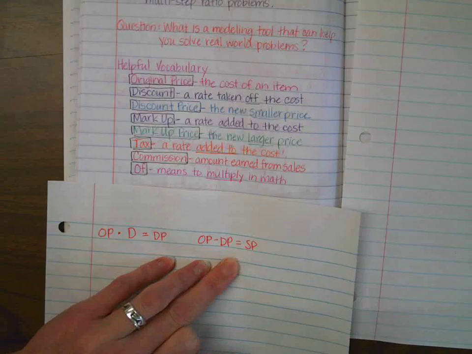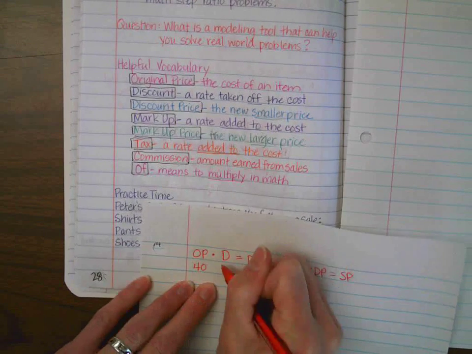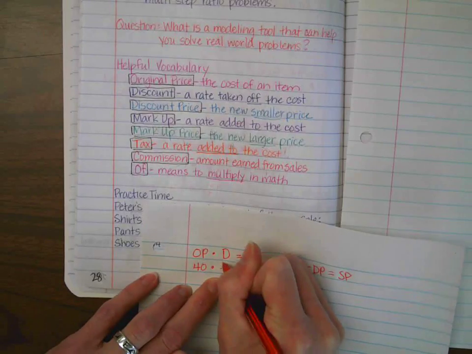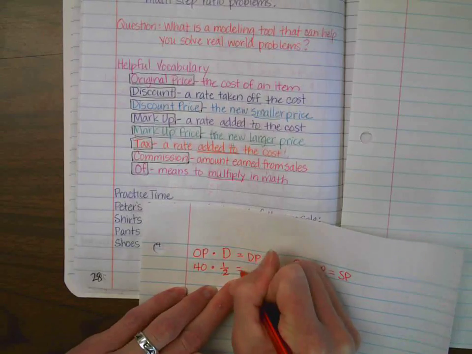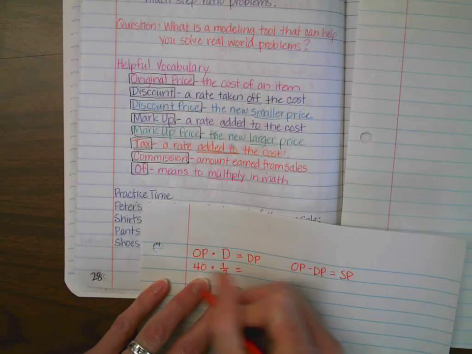So there's two things that we have to think about. Okay, so the original price was $40. The discount, we're timesing it by 1/2 because it says 1/2 off, and that's going to give you the discount price, not the sale price, the discount price.